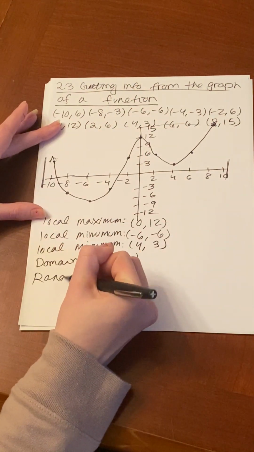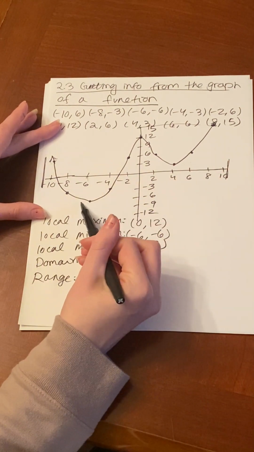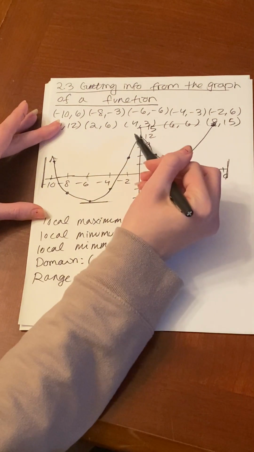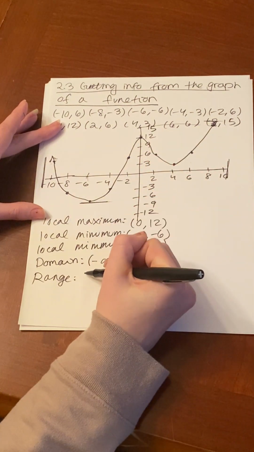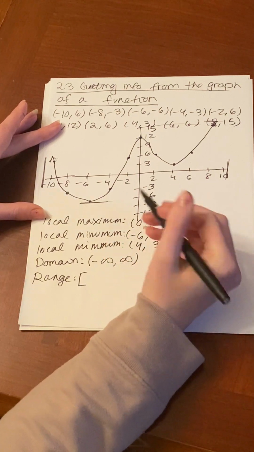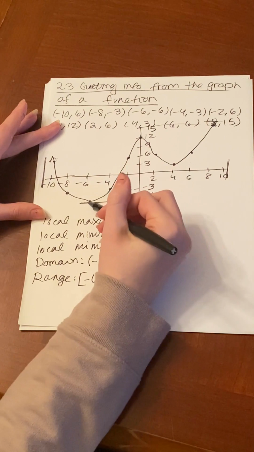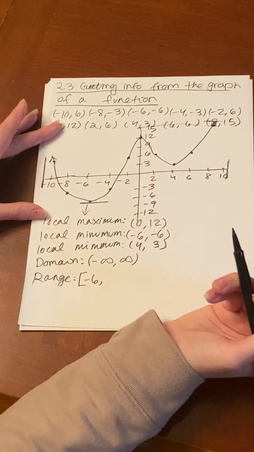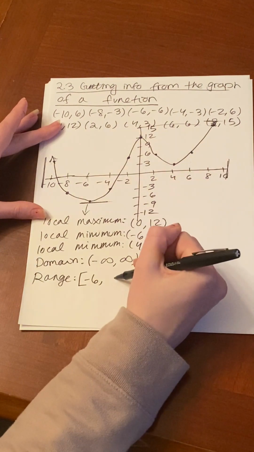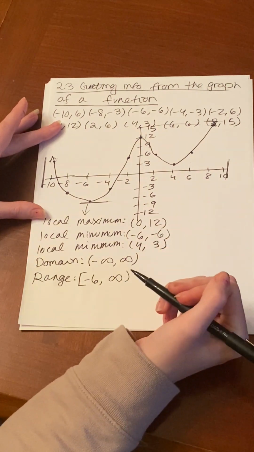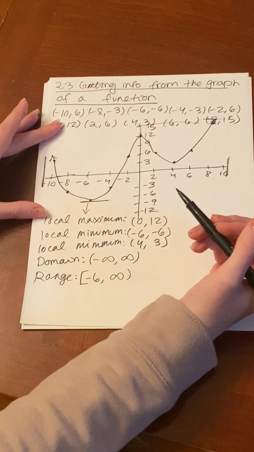Then we find the range. The range is the y values. So once again, we make a little square. The lowest point on the range is negative 6, which we make with a hard bracket because it just ends there, it doesn't go down. Then the highest point on the range is infinity because it keeps going up. And we write parentheses because infinity is an idea.